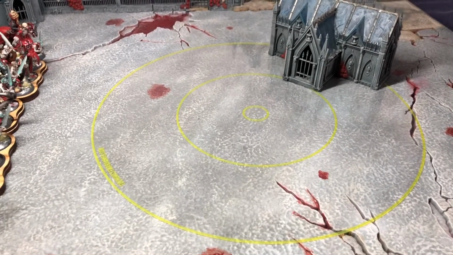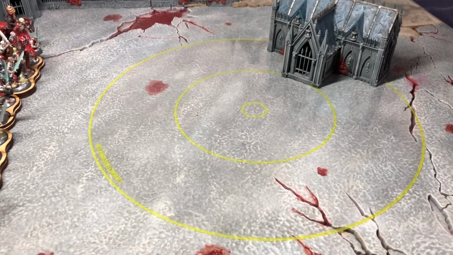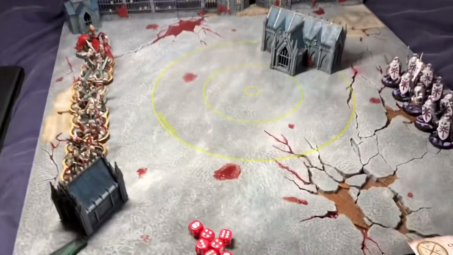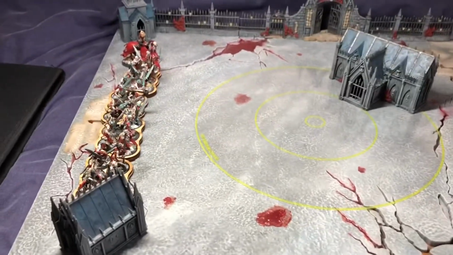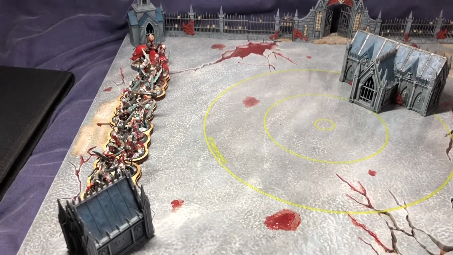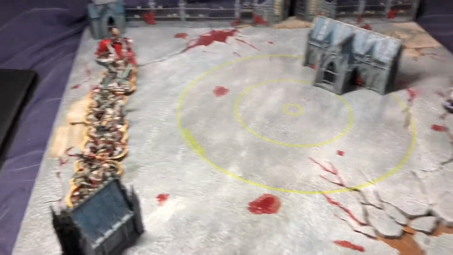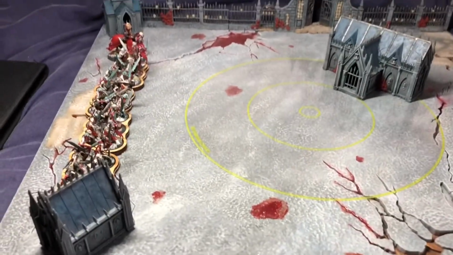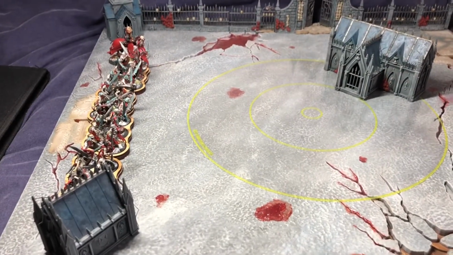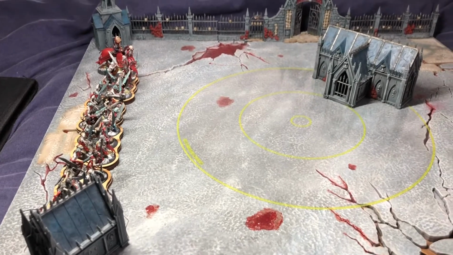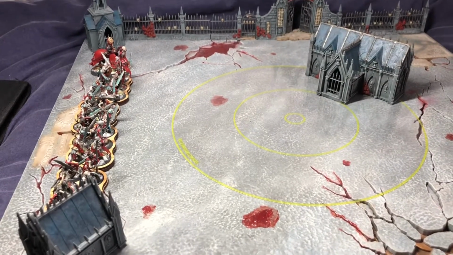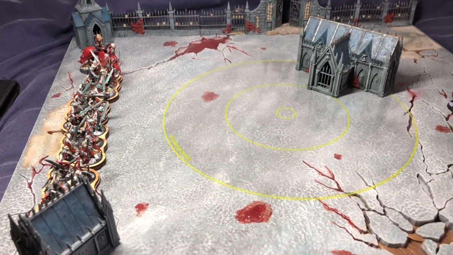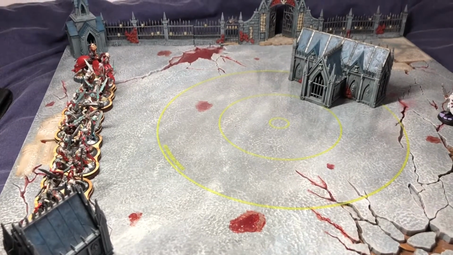Now, I have already done deployment as well for both sides. The Skeletons won the roll-off with their Vampire Lord, so what that meant is they deployed first, and because there's only 2 units either side, that means that the Skeletons finish deploying first, which means they get to choose who goes first, and they certainly are going to take the first turn. So what we're going to do is go to their first turn.